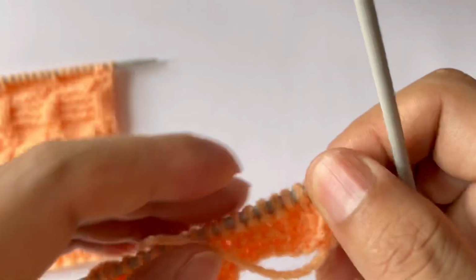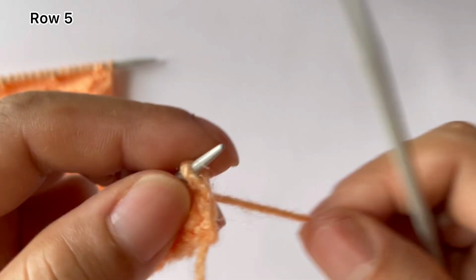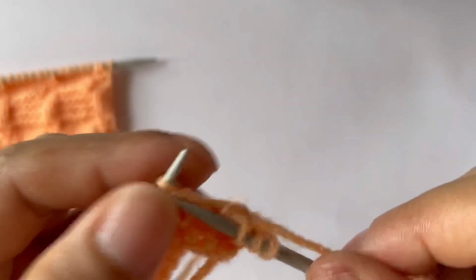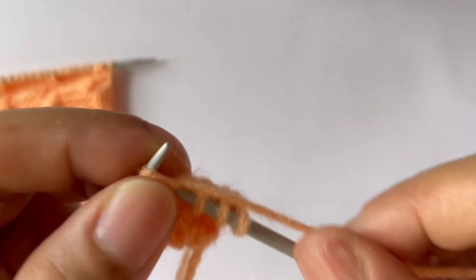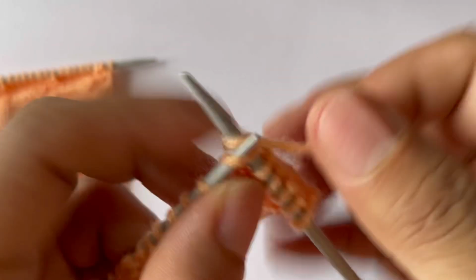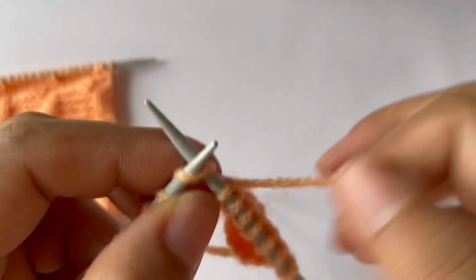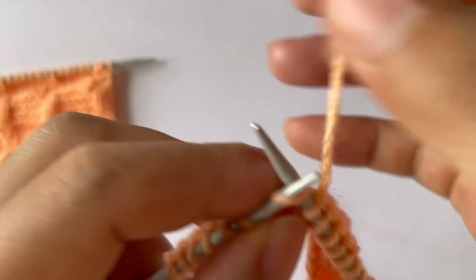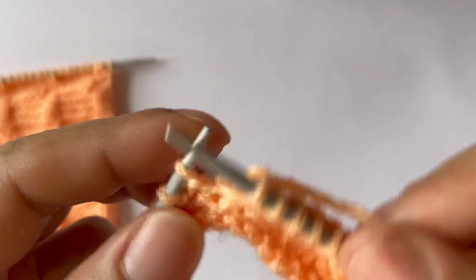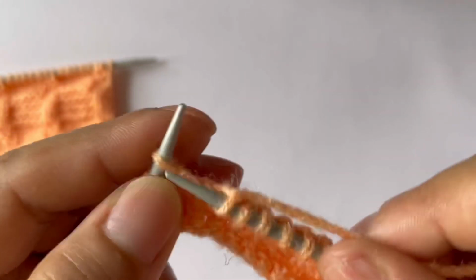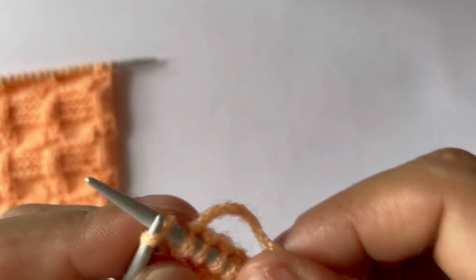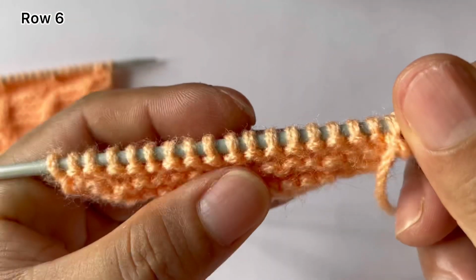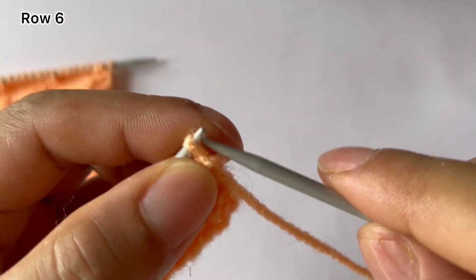Row 5, knit all stitches. Row 6, knit edge row 2: slip your edge stitch and start the repeat.